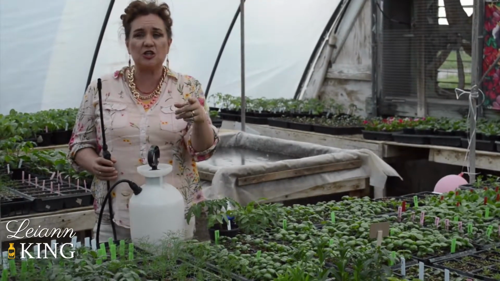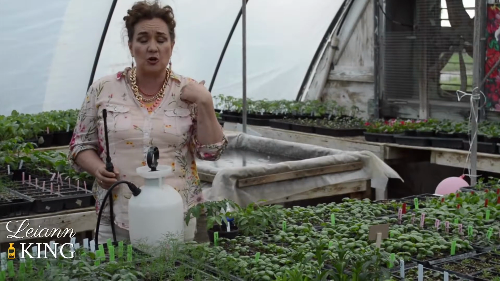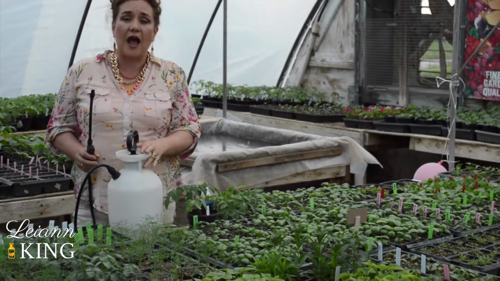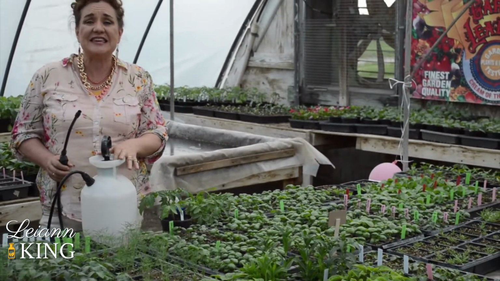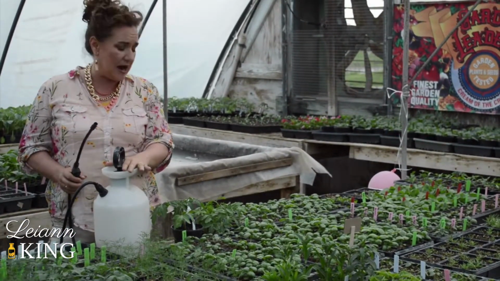The other thing it's going to do, it's going to keep the mosquitoes and the flies away from you and your plants while you're gardening. As nothing is worse than gardening and having flies biting you or mosquitoes biting you.